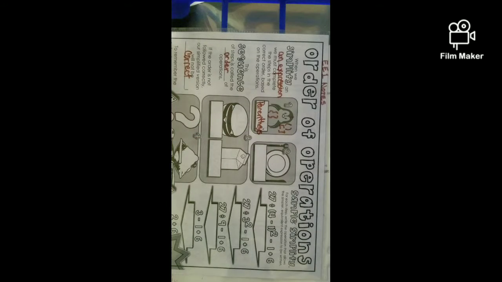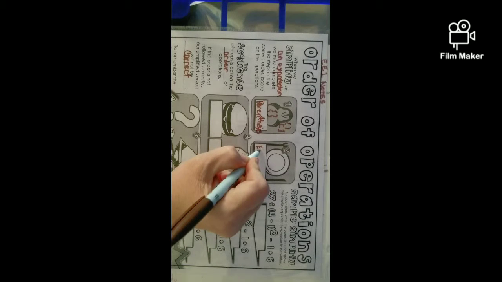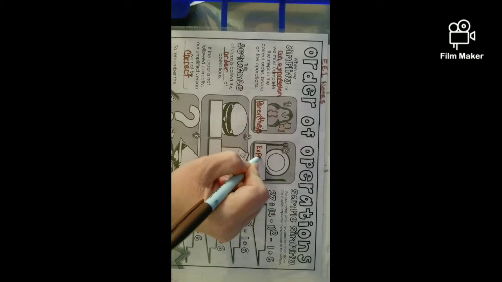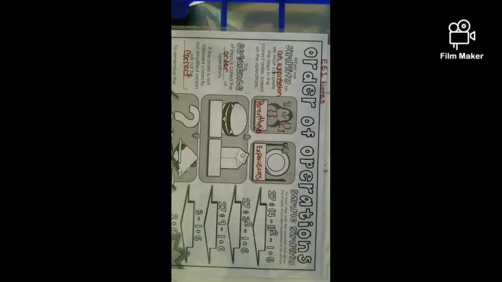Any kind of bracket that goes around things is what we're talking about. So parentheses, and then we have exponents.